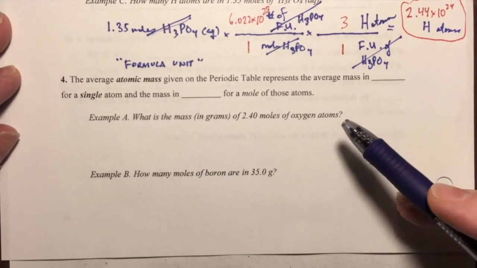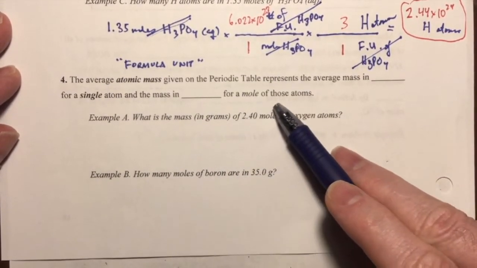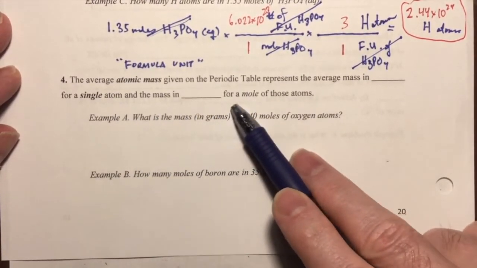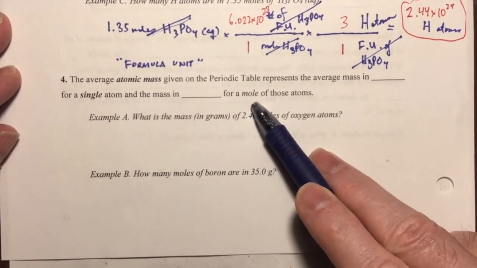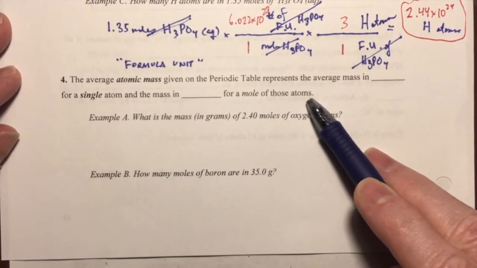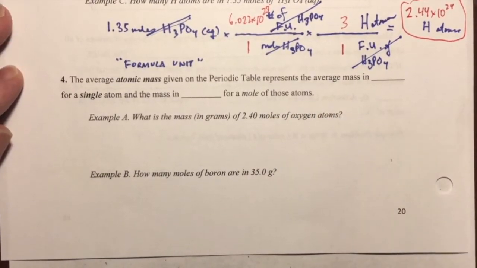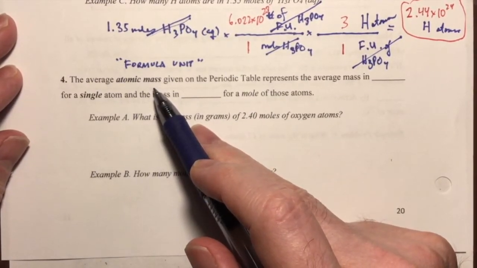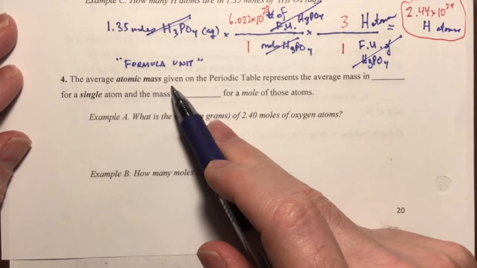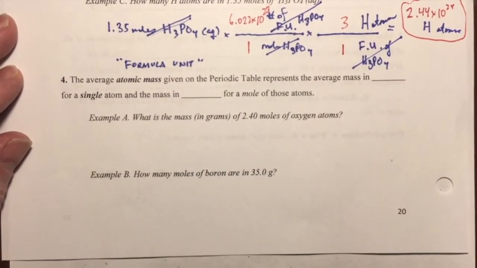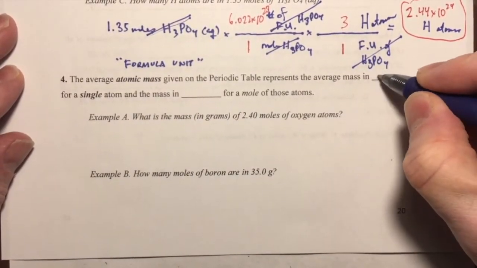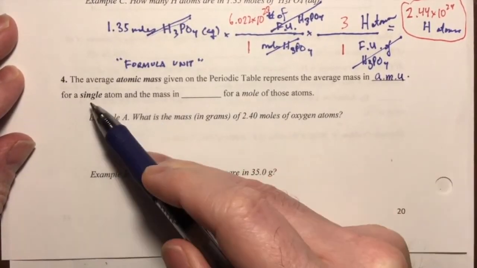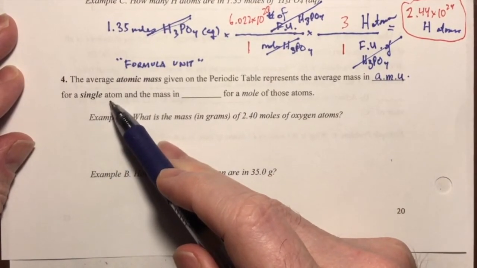In this video, I'm going to expand on those concepts so that we're not talking about the average mass of a single atom, but now we're going to expand that to talk about the mass of a mole of those atoms. So first of all, the average atomic mass, remember it's an average because there are different isotopes of each atom. So the average atomic mass that is given on our periodic table represents the average mass in AMU, atomic mass units, if we're talking about a single atom.